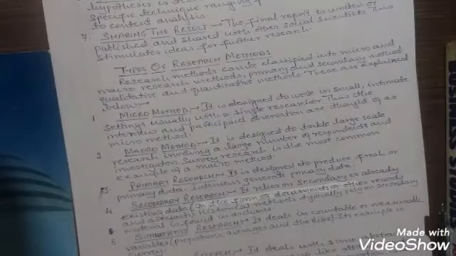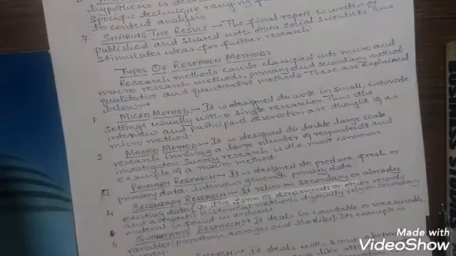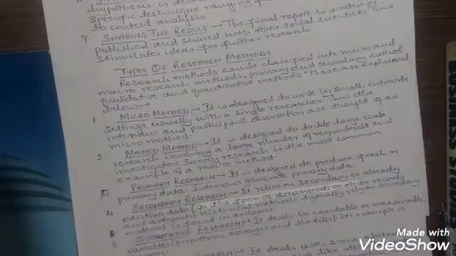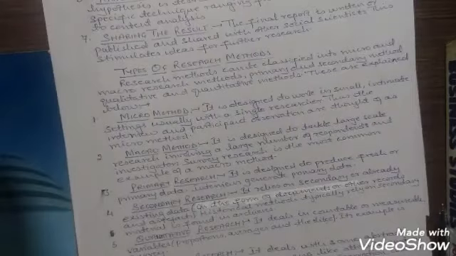Then the macro method. It is designed to tackle large-scale research involving a large number of respondents and investigators. So, where the research is of a large number of population, population means large number of people, where the area of study is a bigger one, there the macro method is used.